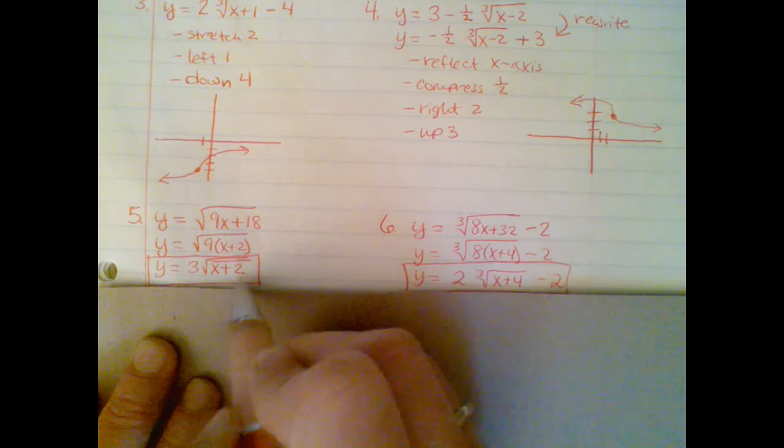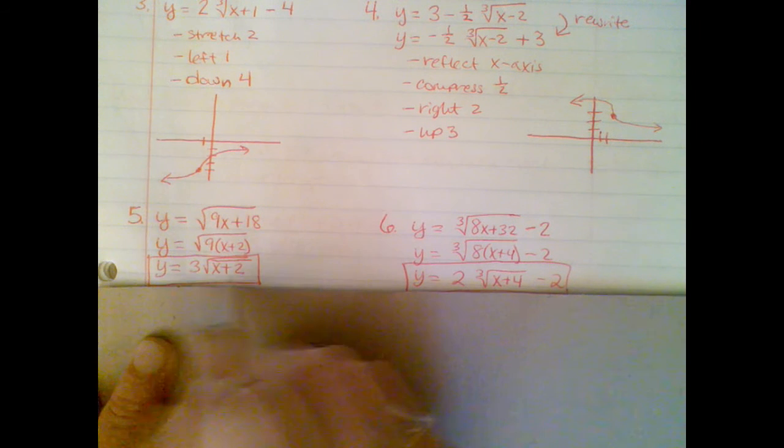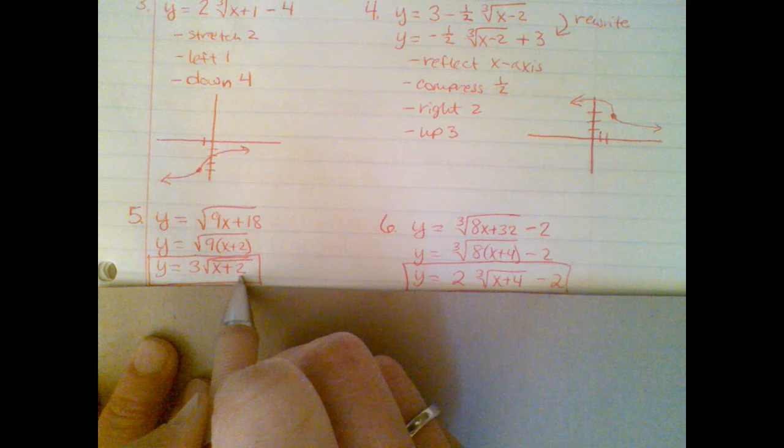So now it is in the format I can use my transformations. So it is stretched by a factor of 3, and then it is moved to the left 2.